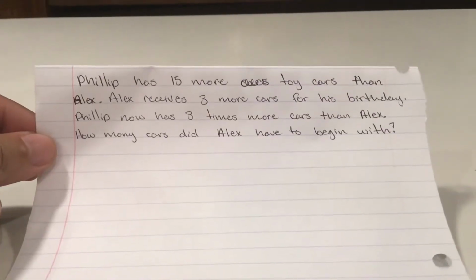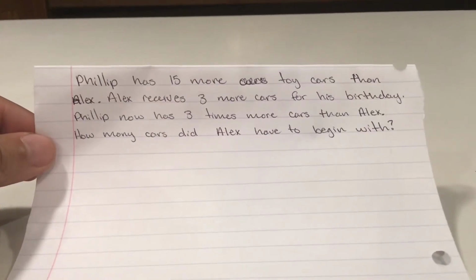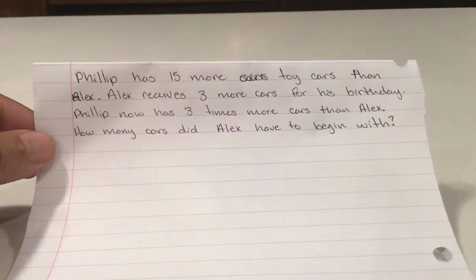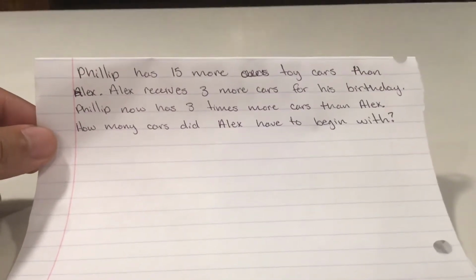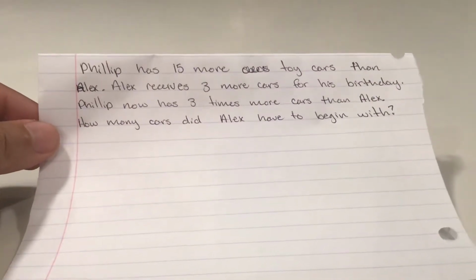Philip has 15 more toy cars than Alex. Alex receives 3 more cars for his birthday. Philip now has 3 times more cars than Alex. How many cars did Alex have to begin with? Now here we see a whole bunch of words, but let's see if we break it down real quick.